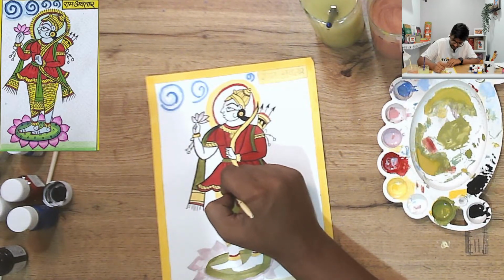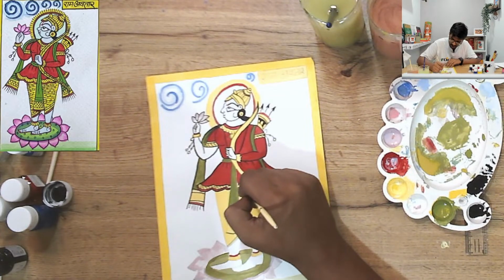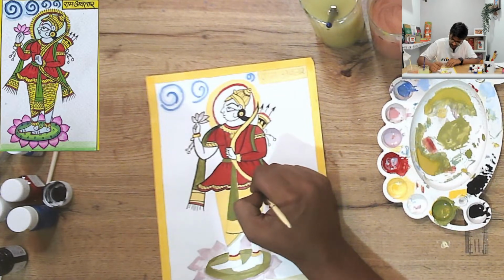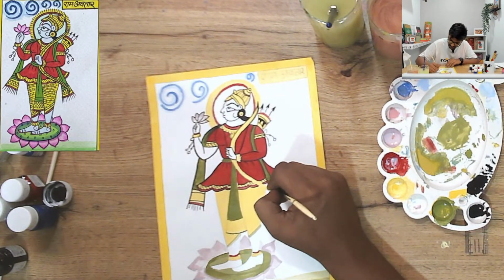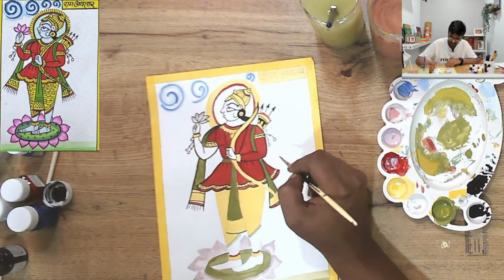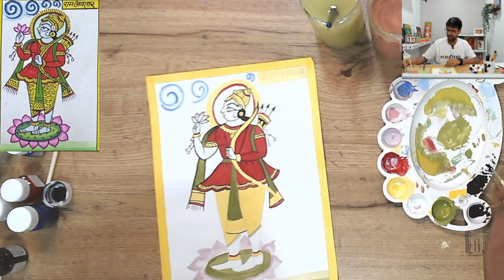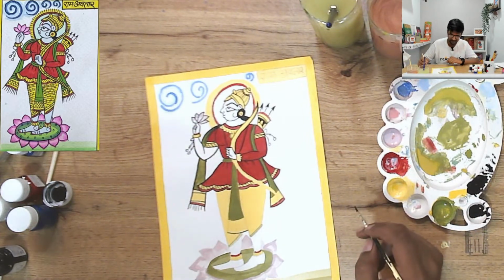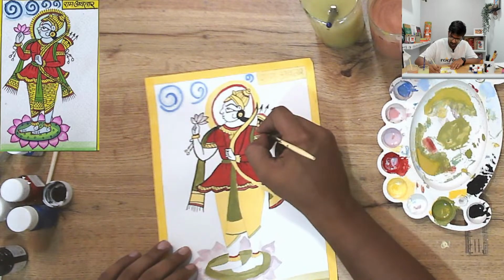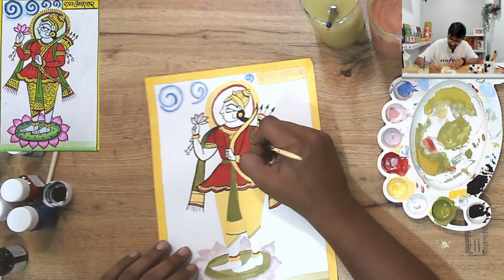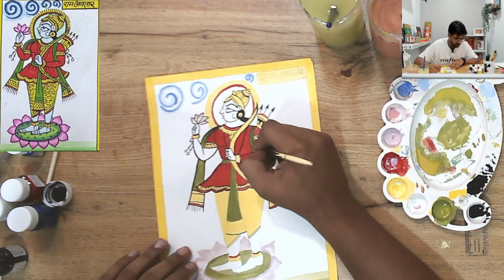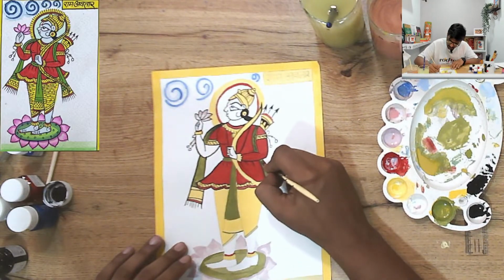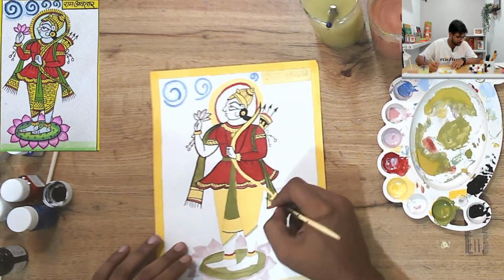And here we can add the textures or the design over here also. It's a bit of zigzag over there. Bring this down straight like that.